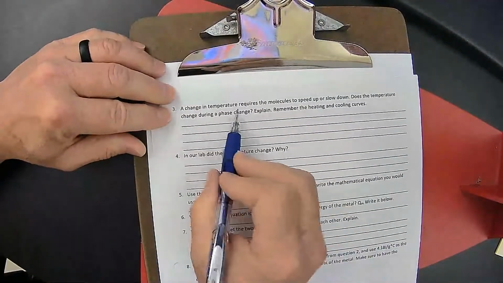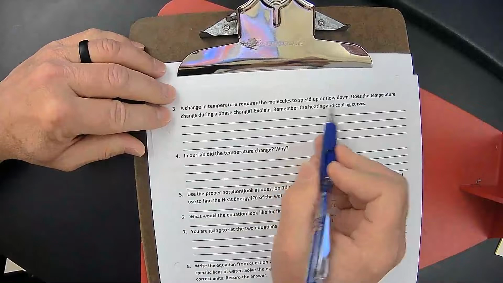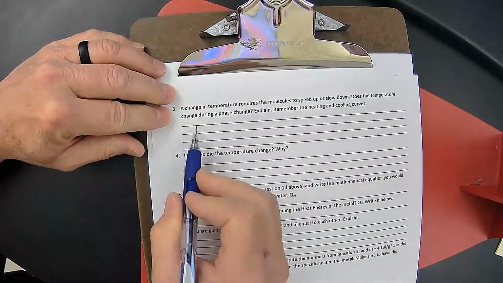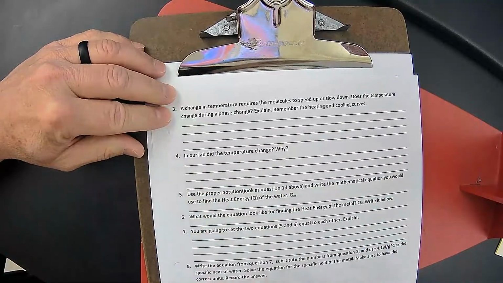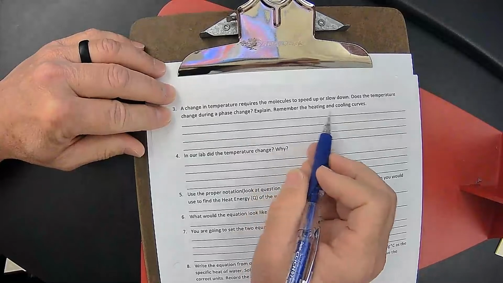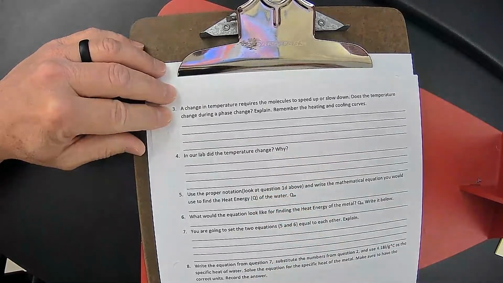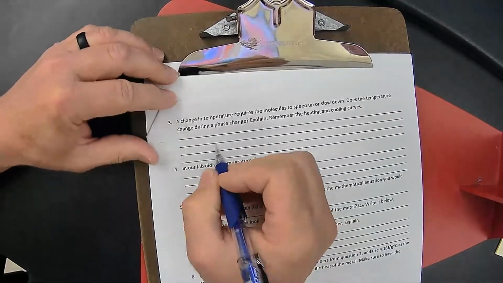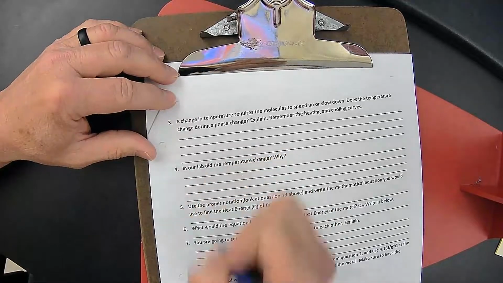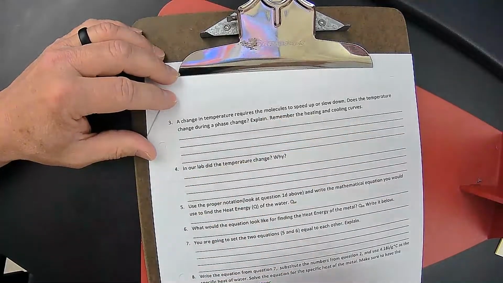A change in temperature requires the molecules to speed up or slow down. Does this temperature change during a phase change? Explain. Remember the heating and cooling curves. So I want to remind you, once again, I'm going to show notes, and then you'll turn it into paragraphs.